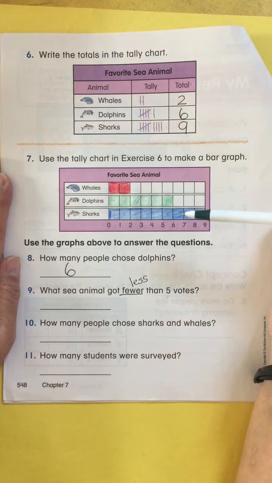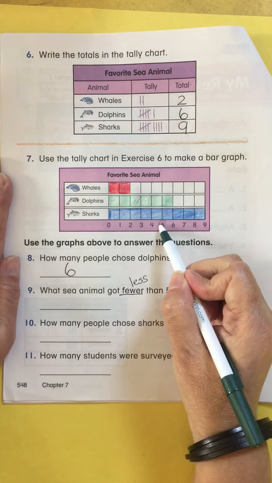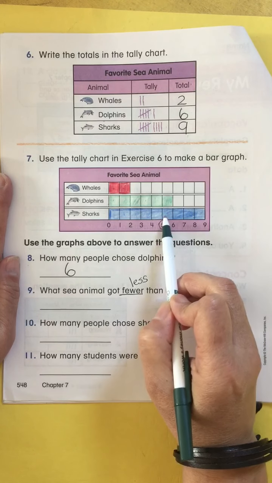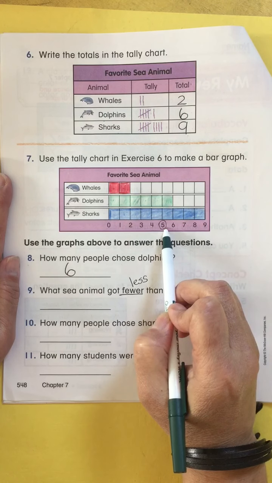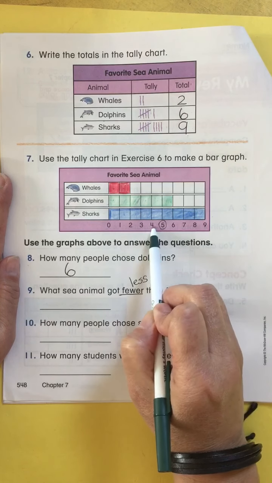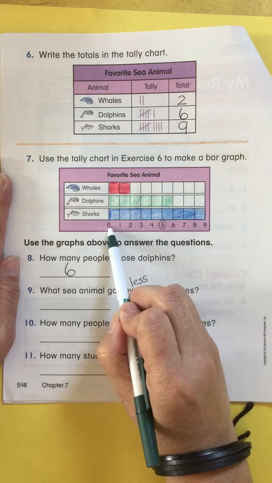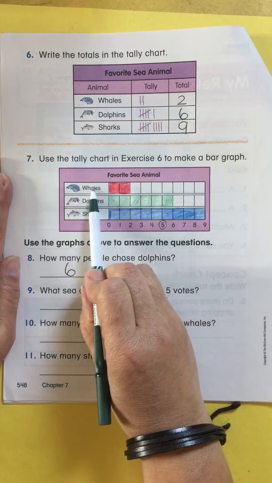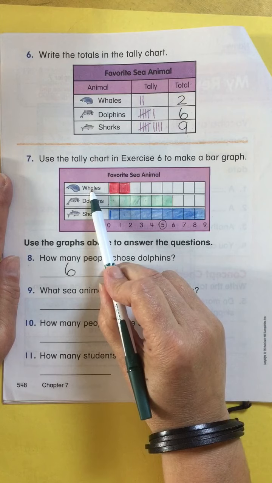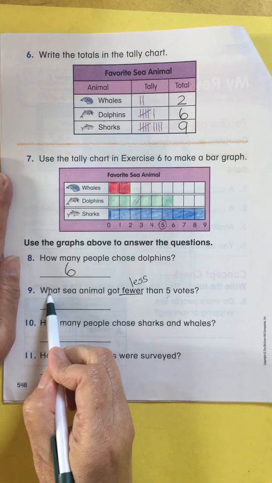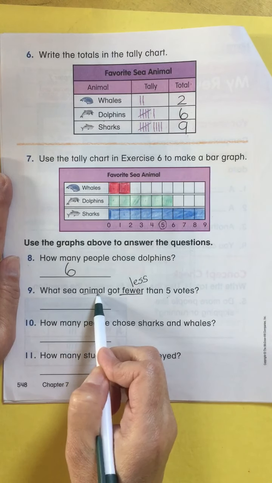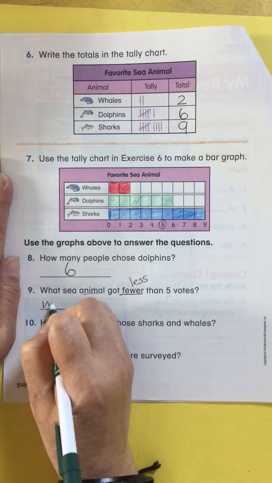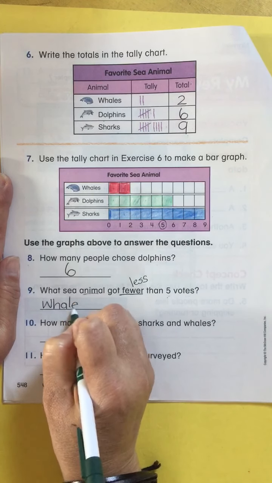So I look at my chart. The 5 is right here. But I don't want bigger than 5. I want less than 5. So less than 5 are the smaller numbers. Here, this one is smaller than 5. So I'm going to choose whales because it says, what sea animal? It wants the animal, not the number. I'm going to write whales.